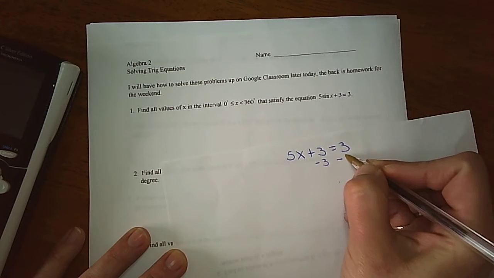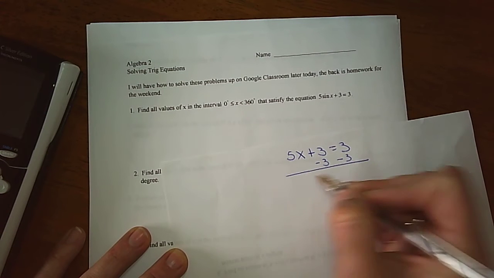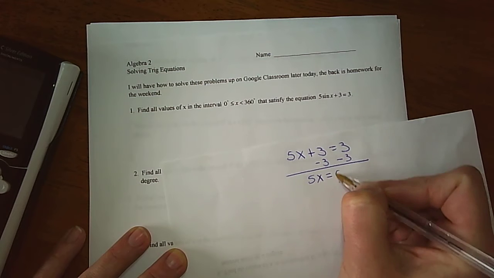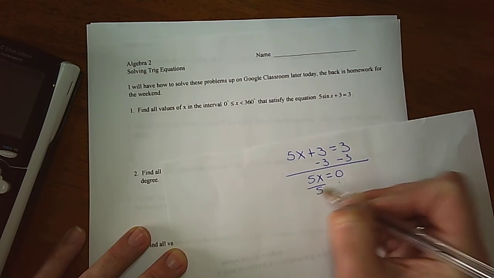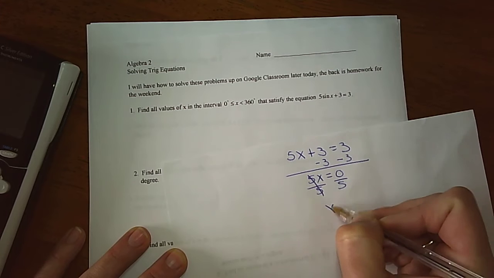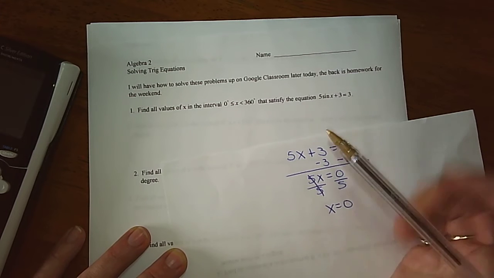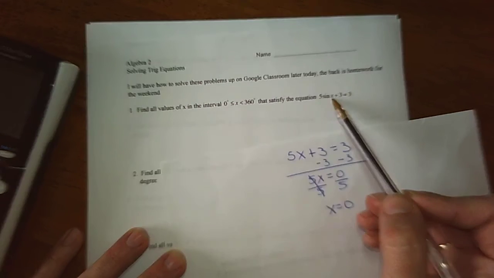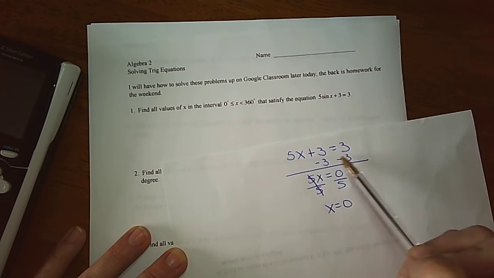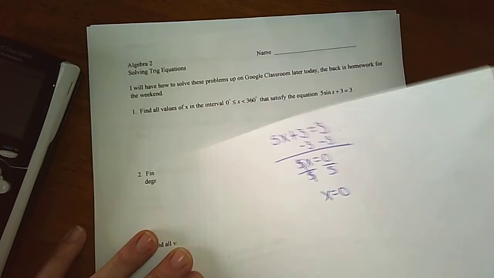We would subtract the 3 over to the other side. We end up at 5x equals 0. And then we'd want to get x alone, so we would divide by 5 and get x equals 0. Well, we're going to do this one the same way. The only difference is, instead of it looking like this, there's a trig function in it. So let's take a peek at this now.